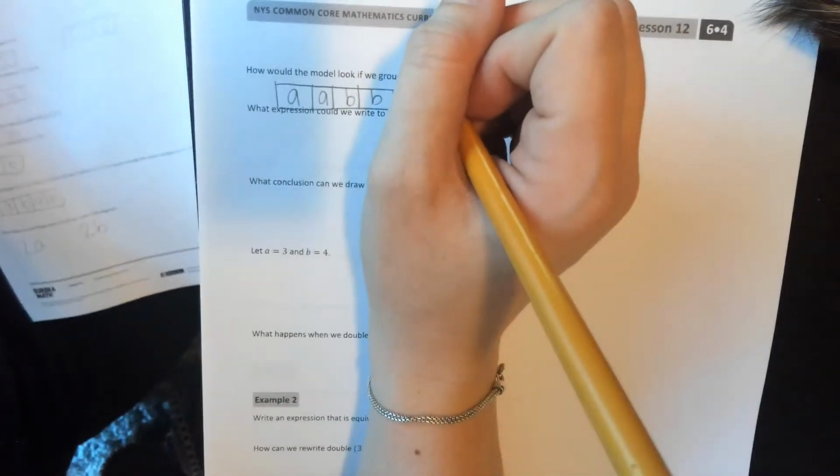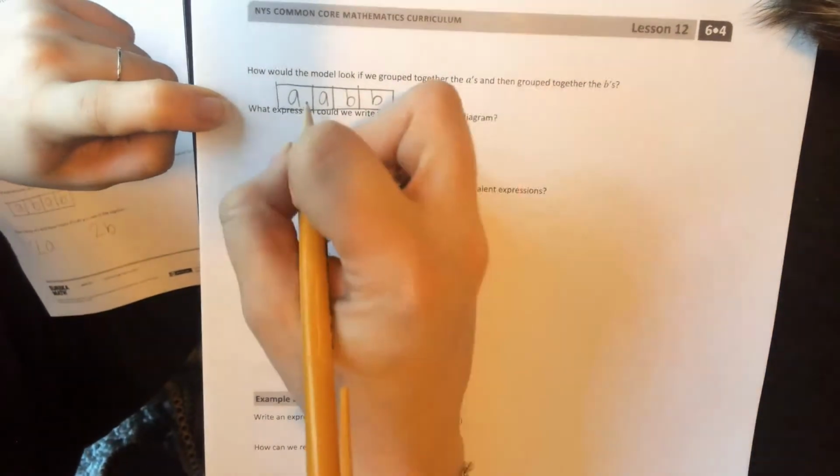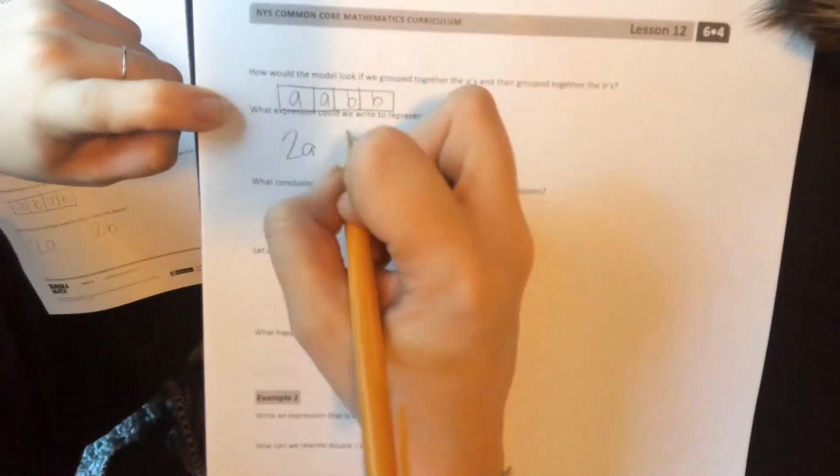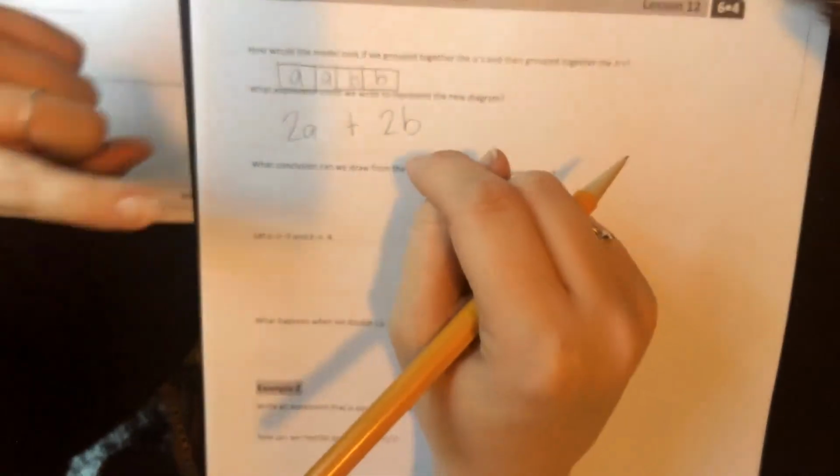How would the model look if we grouped the A's and grouped the B's together? So that would just change our model to A, A, B, B. We can move those around because of the distributive property of multiplication and addition. What expression could we write to represent the new diagram? 2A plus 2B. That's the same expression I gave you earlier. So all we've done here is modeled it to show how we got it.